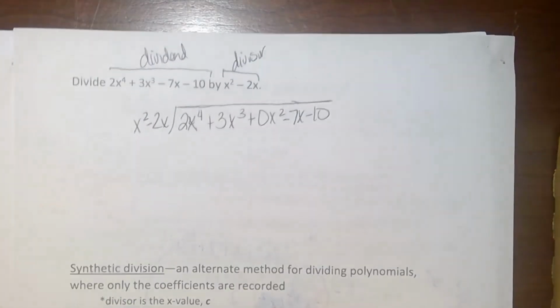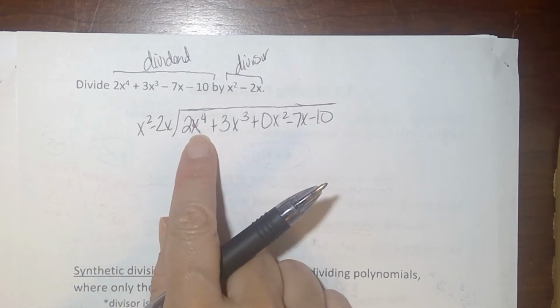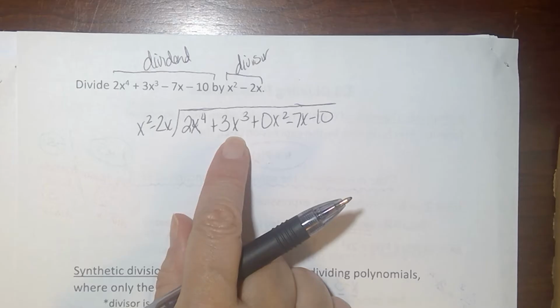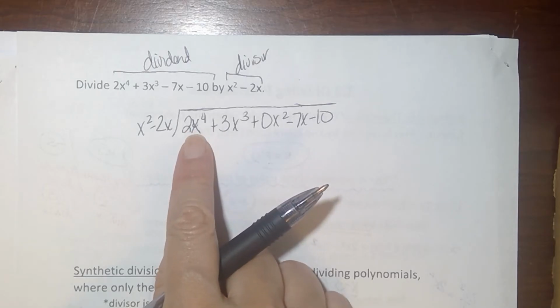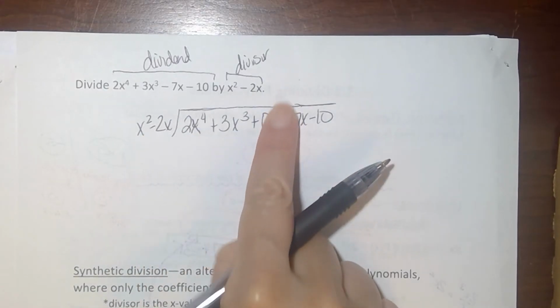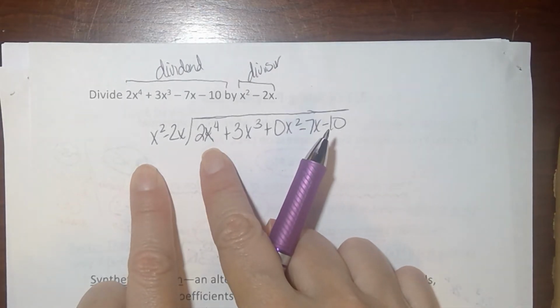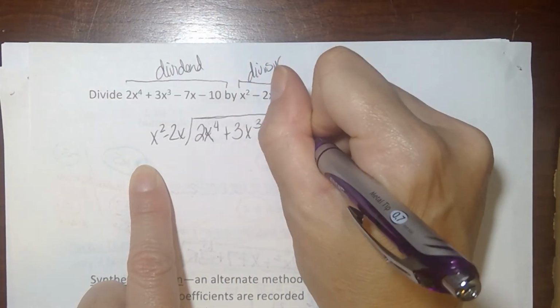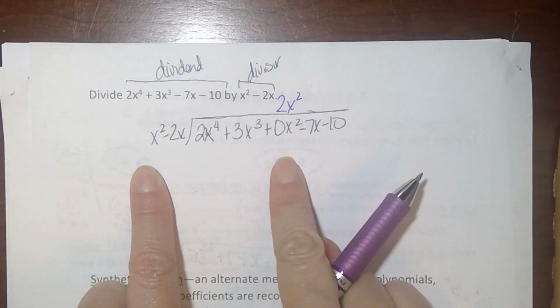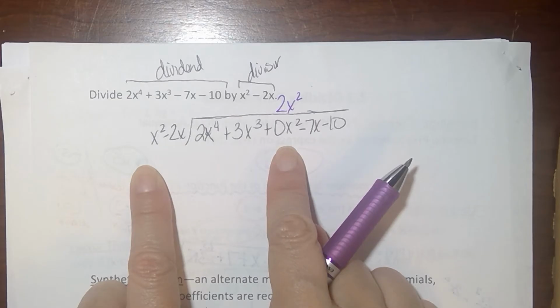Now, for this problem, I'm dividing out 2 degrees. So in my quotient line, instead of starting over just at x cubed, where I would subtract out 1 degree, now I'm dividing out 2 degrees. So my first value in my quotient line is going to be x squared. All right. What times x squared gives me 2x to the 4th? Well, 2x squared. So I've moved over 2 columns this time to line things up. That's why I needed that placeholder 0.